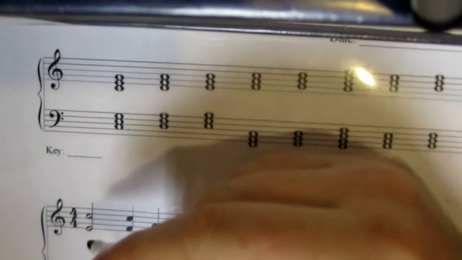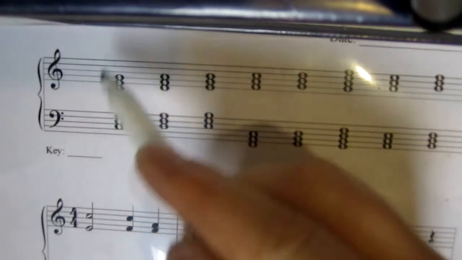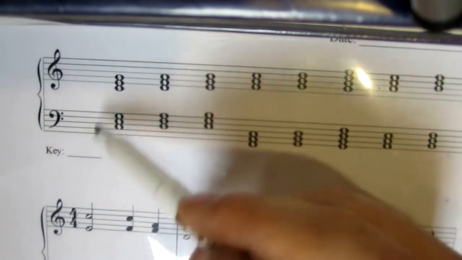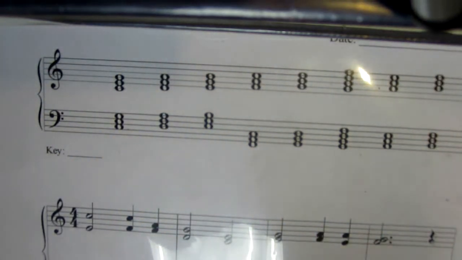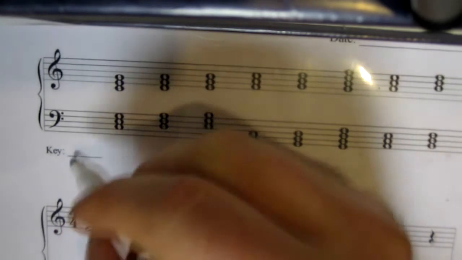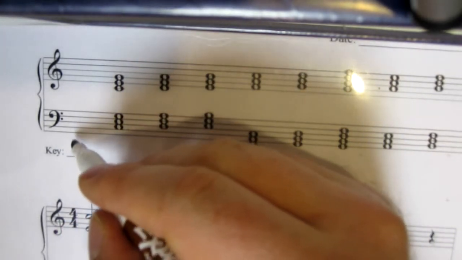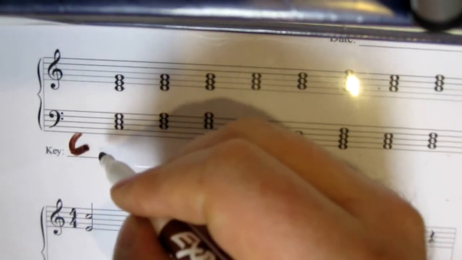After listening to that, we want to determine what key we're in. As you can see, we don't have any sharps or flats in our key signature, and so this can be one of two things. It can be C major or it can be A minor. Now, from what we heard a moment ago, it had a happy feeling to it, so this is definitely going to be a major key. That means it's going to be C major.